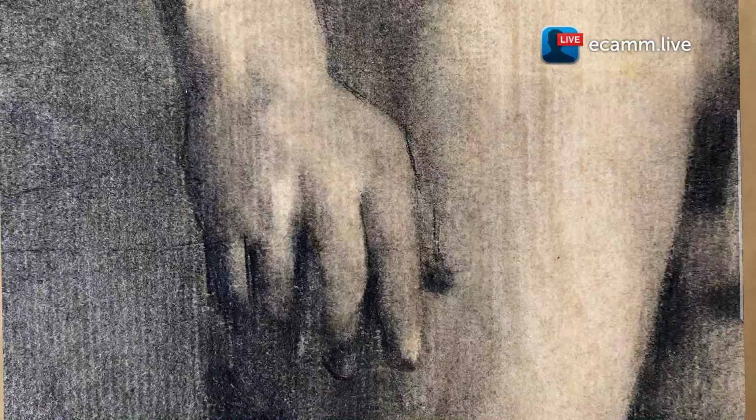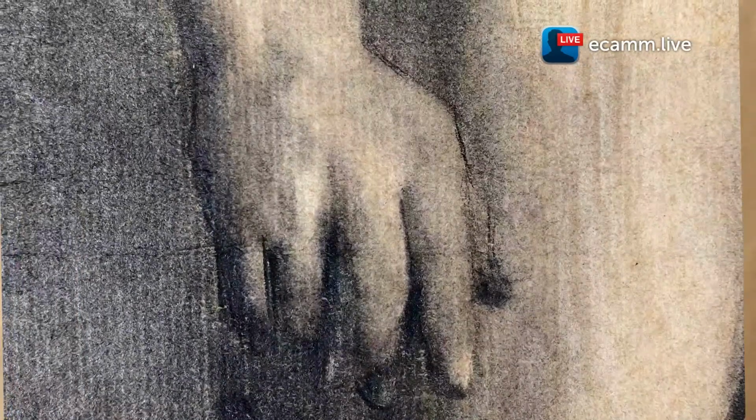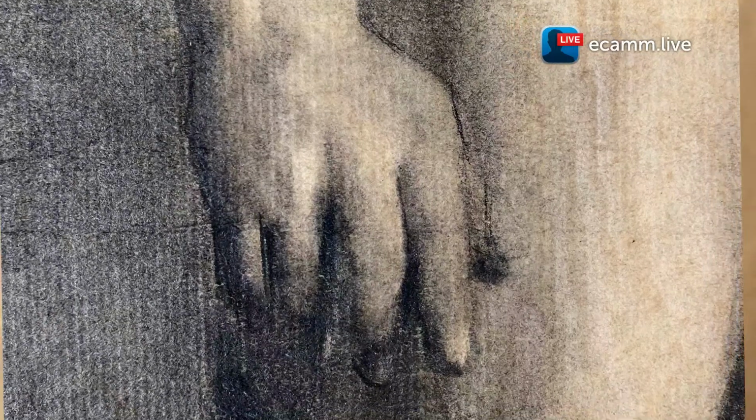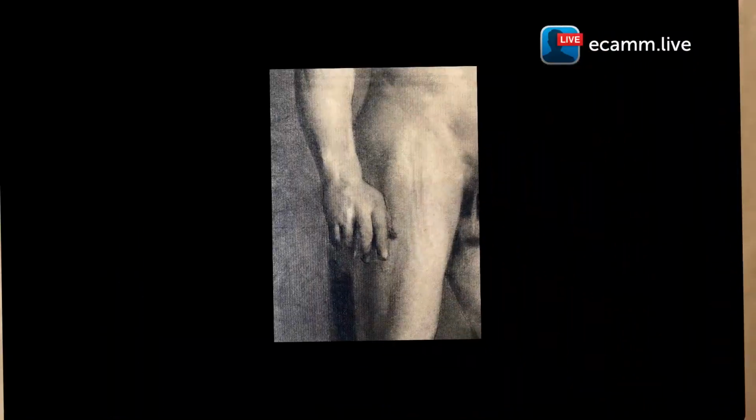You know, academic training is tough, as you all know. Again, the economy of means. This hand is beautifully simplified. It's only 3 or 4 tones, and then a few accents made with black chalk, black stone.